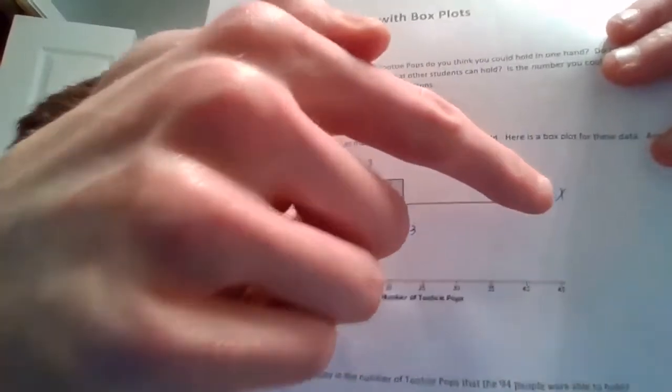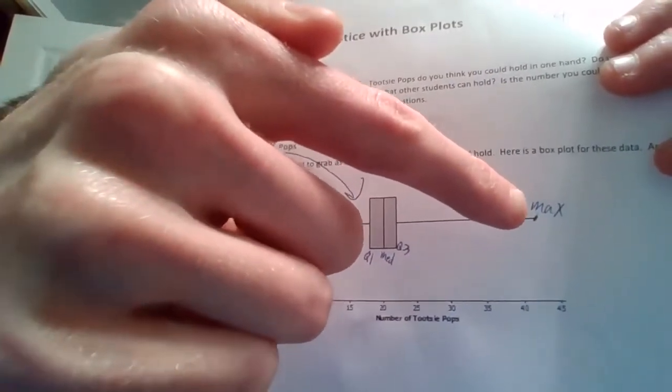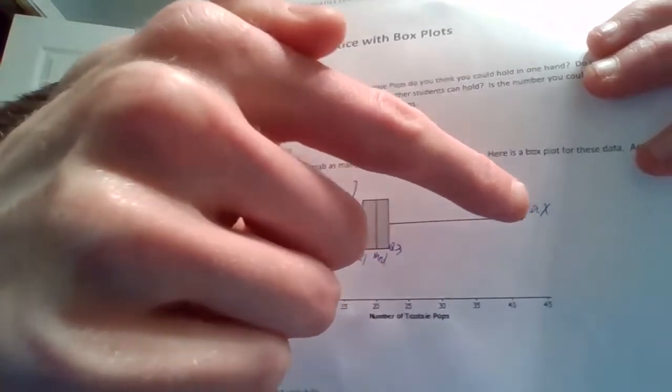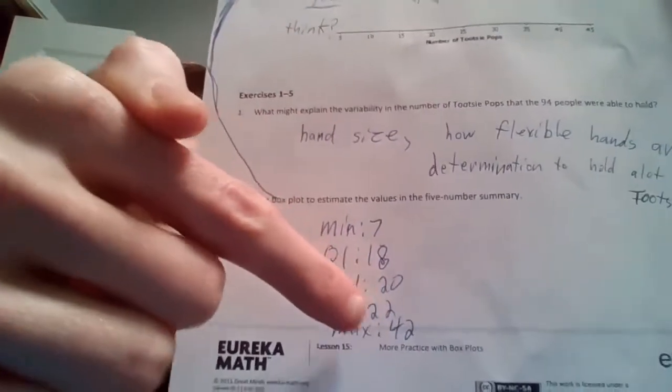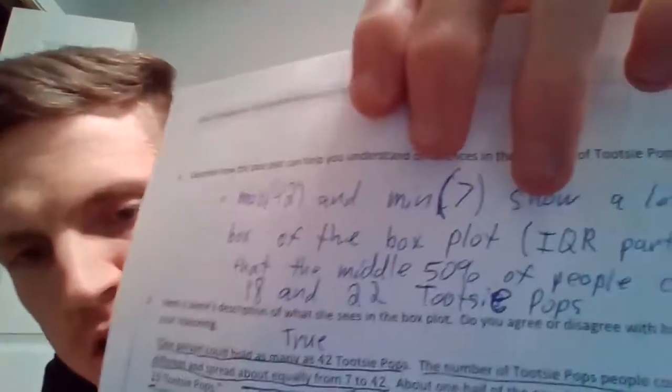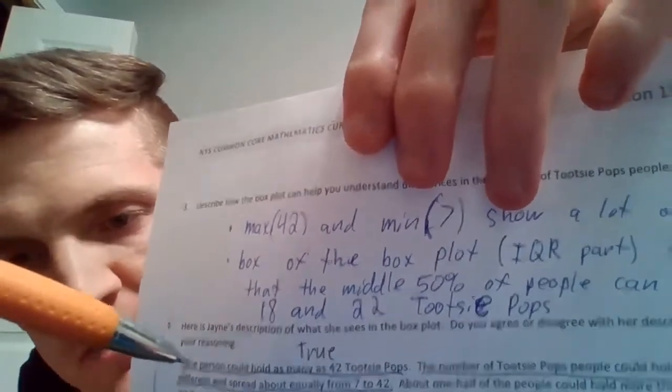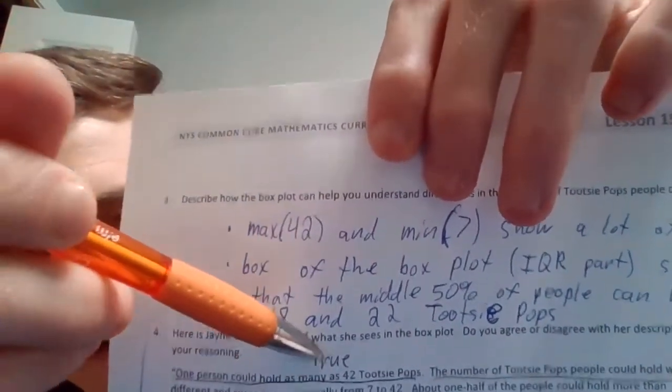One person could hold as many as 42 Tootsie Pops. Well, according to my box plot, is that true? Could one person hold as many as 42? Well, my maximum is 42, so it sounds like, yeah, it is possible to hold 42. So I would agree with her. On that first sentence, I underlined it, and right above it I just wrote true. I'd agree with that.